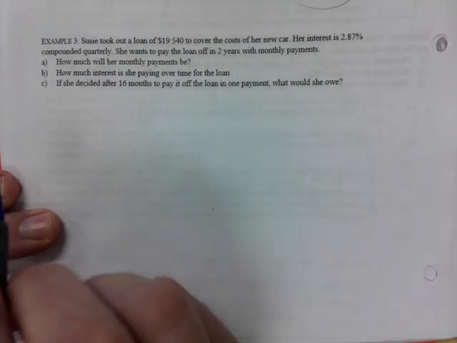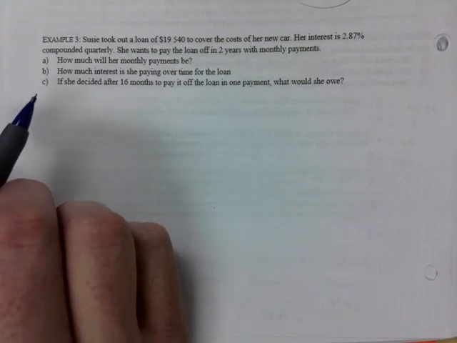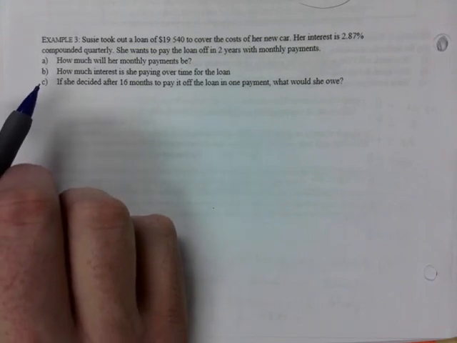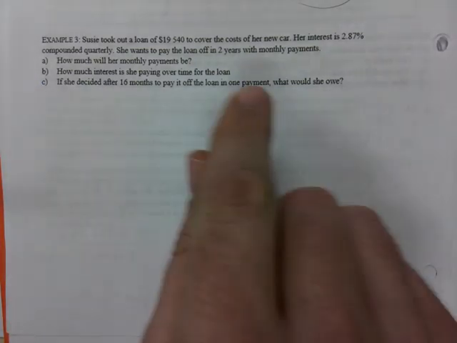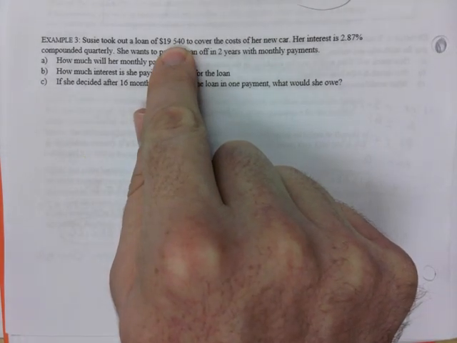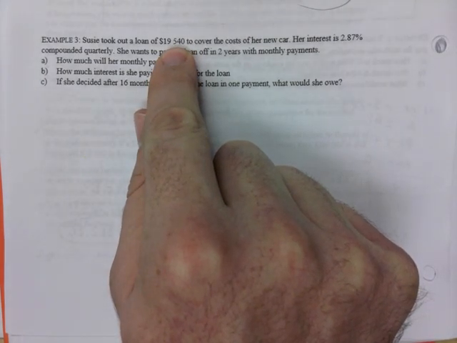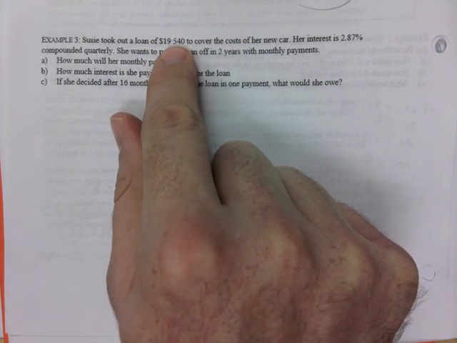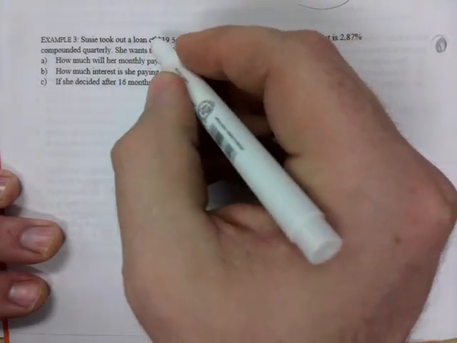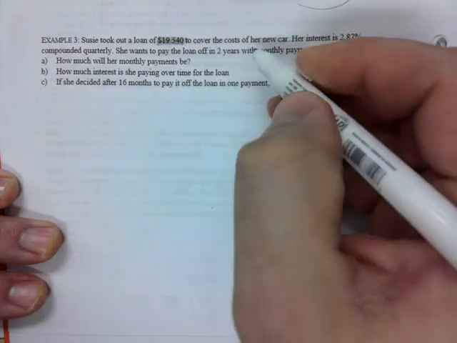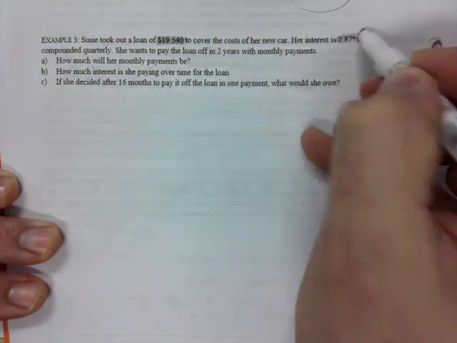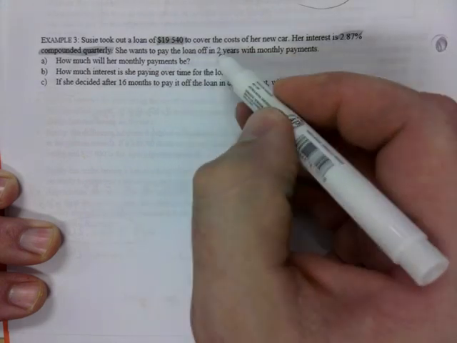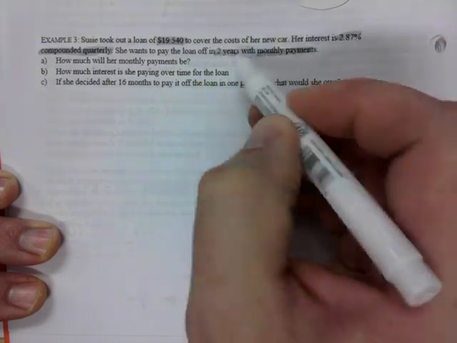Okay, example 3. So Susie took out a loan for 19,540. Just so you know, there could be questions that say you buy something and you need to add taxes to it. So you would add taxes to that amount before you go ahead and calculate the payment and stuff like that, okay? So that's your loan to buy a new car. The interest is right there, compounded quarterly, right? That's important. She wants to pay it off in 2 years, monthly payments.